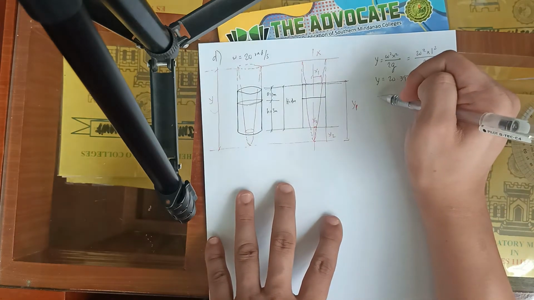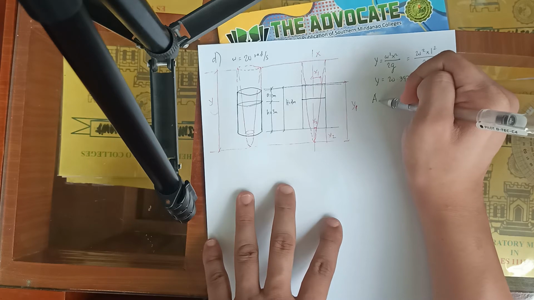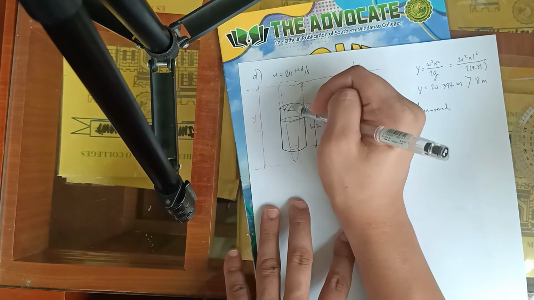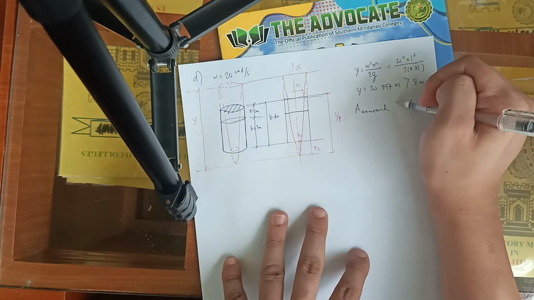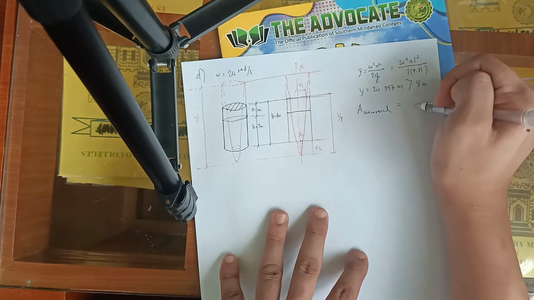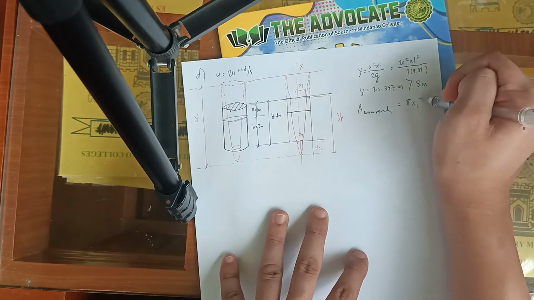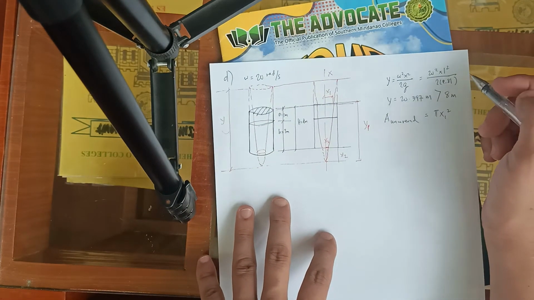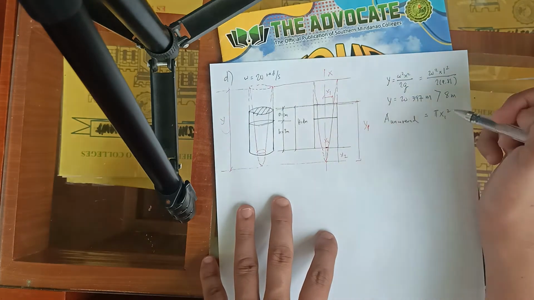So ang uncovered area, which is A sub uncovered, again it is closed. So it is pi x sub 1 squared, no? X sub 1 bob, it is said uncovered, so x sub 2.